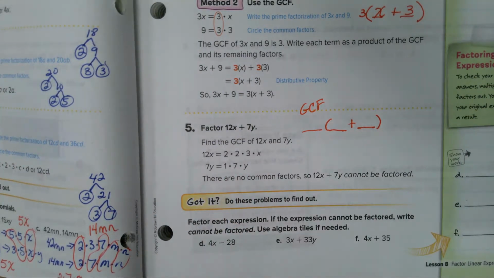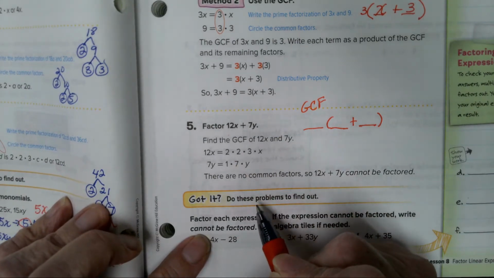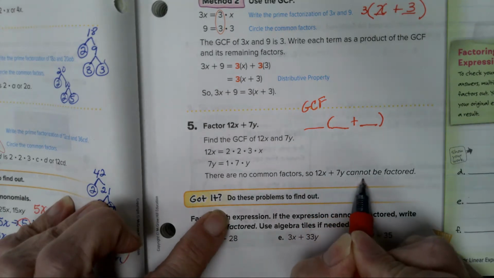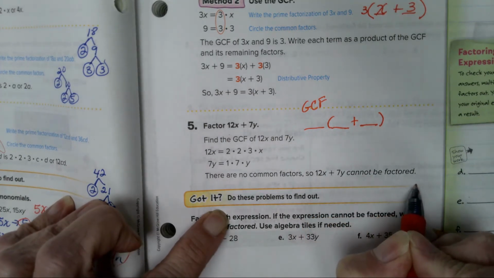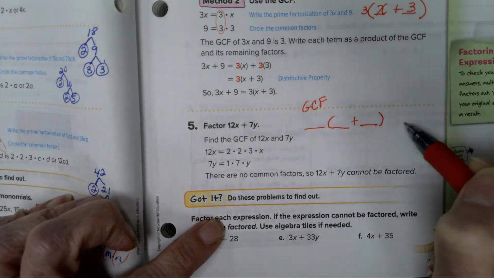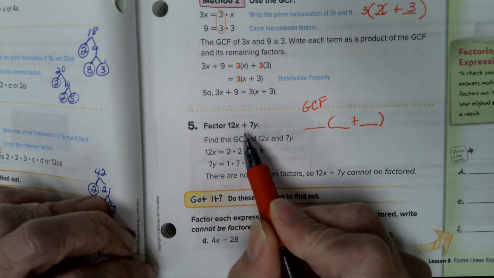What do they both have in them that's alike? Well, the only thing, here they list the factors, they have nothing in common. So there are no common factors for 12x and 7y, so it cannot be factored. So the way I had this problem set up, we can't use it for this one because it doesn't have a greatest common factor.